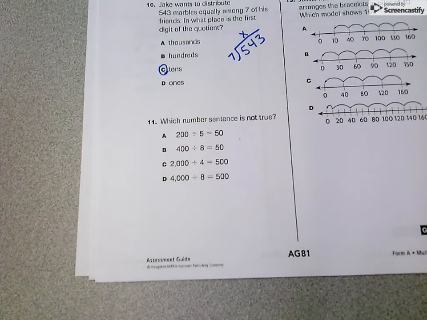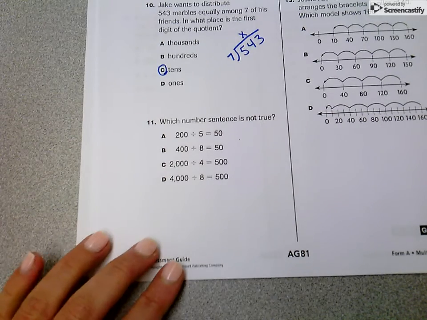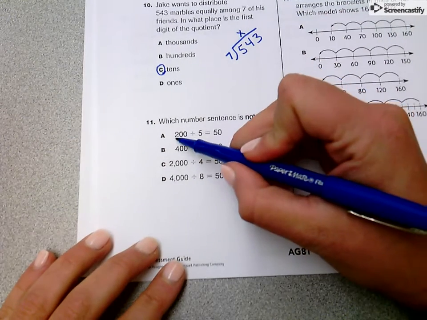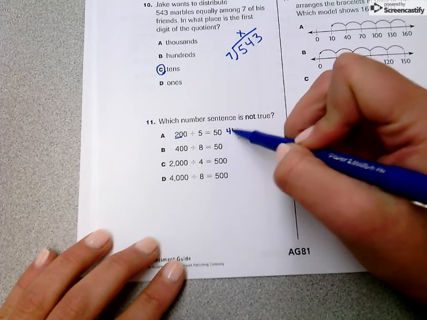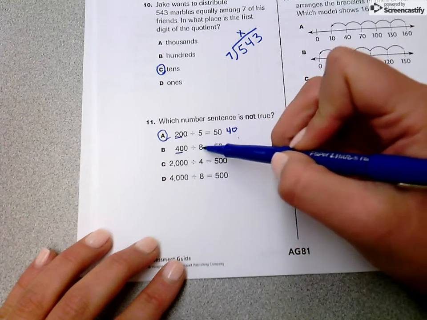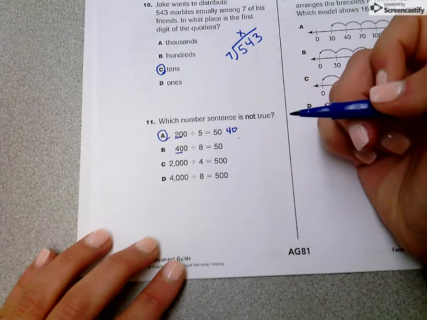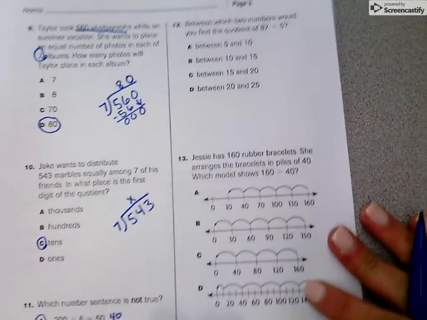All right, moving on to number 11. Which number sentence is not true? Here we're just looking at, there's a lot of zeros, so you just have to look at the basic fact. So 20 divided by 5 is not 50. It would actually be 40. So A is actually not true. That was really easy. But if you look at B, 40 divided by 8 would be 50, if that makes sense. All right, moving on to number 12.